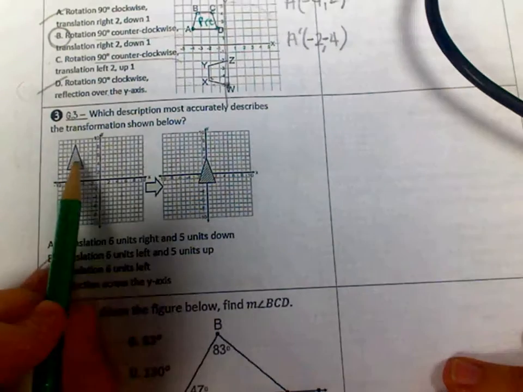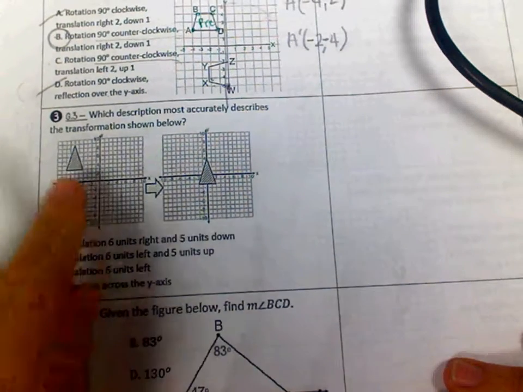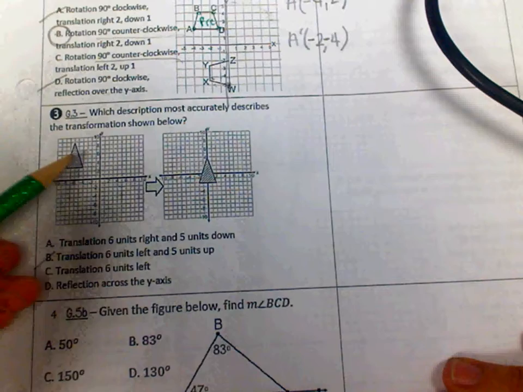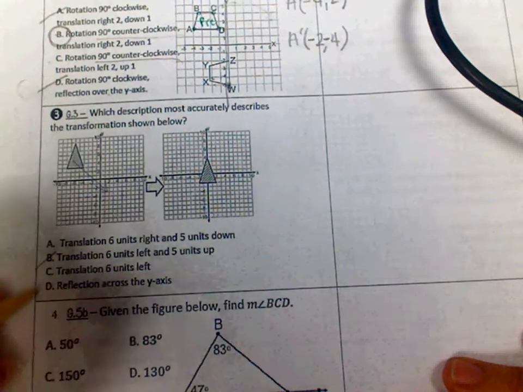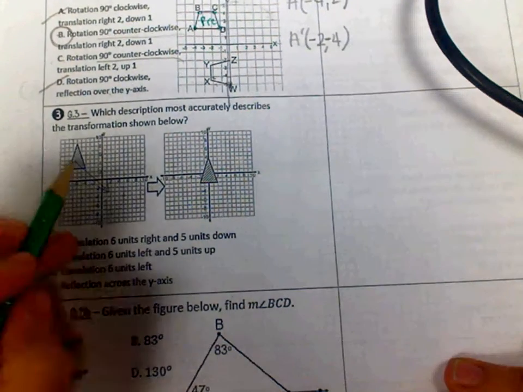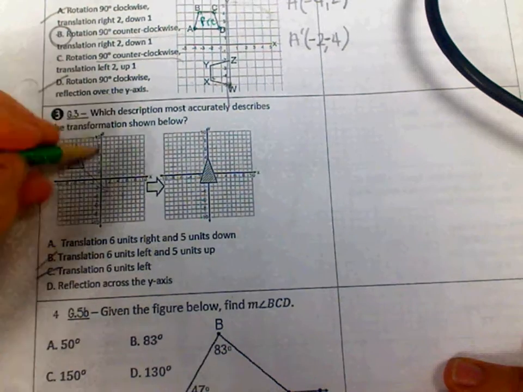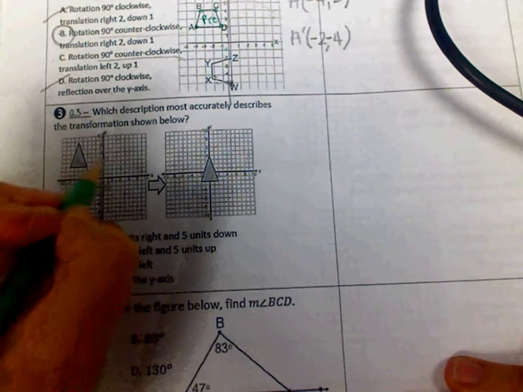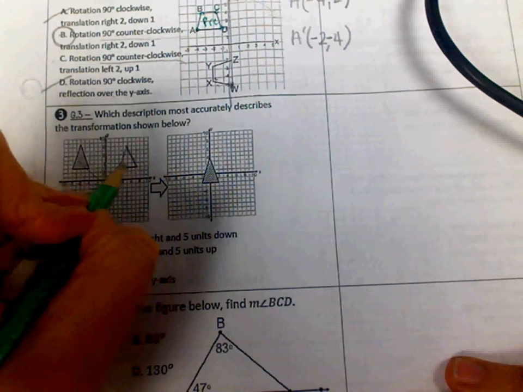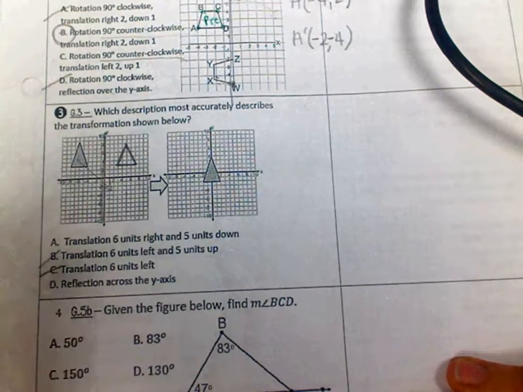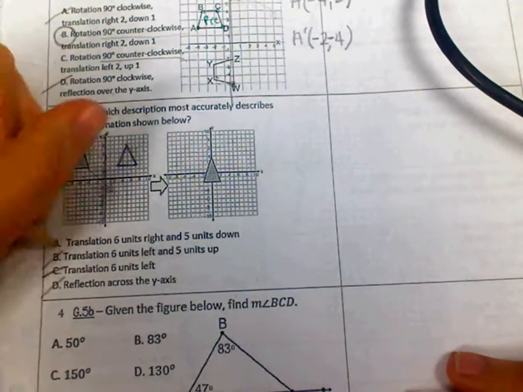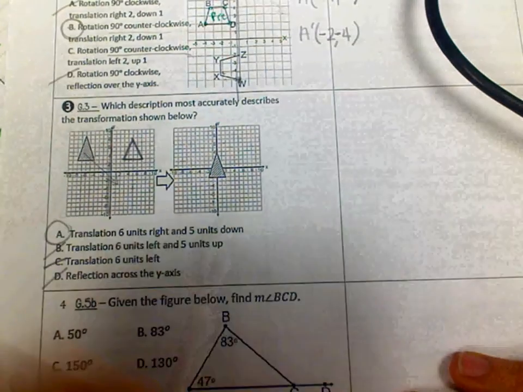Translation 6 units left, it definitely didn't go left. It went from here to the middle, right? So it went this way. So it's not C. And then this one says a reflection over the y-axis. This is the y-axis. A reflection over the y-axis would be like, I'm just roughly sketching, something like that. And that's not what happened. So it's A. It went right and it went down.